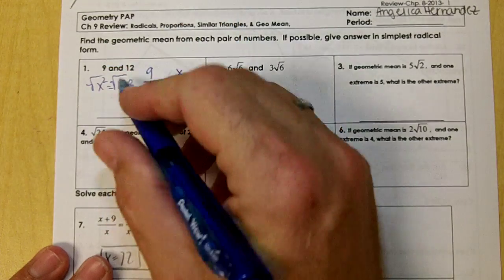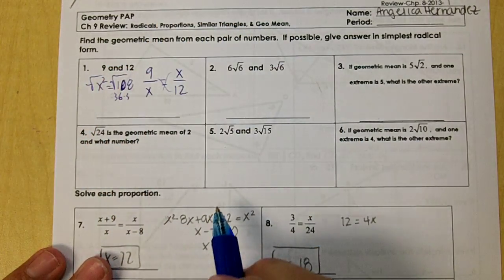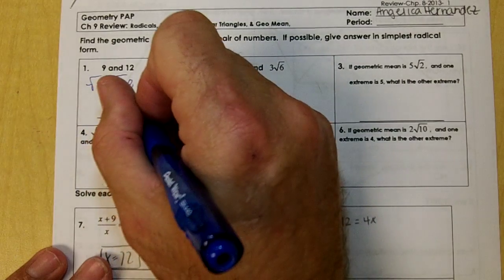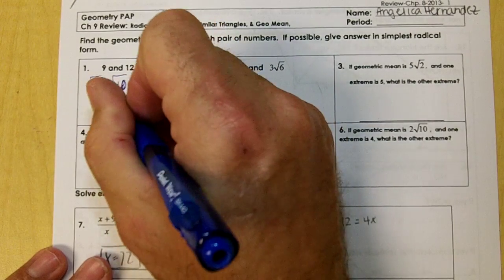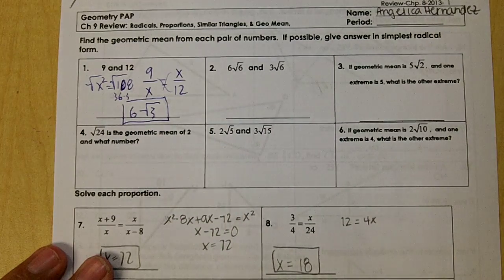Okay, so the square root of 108 could be simplified by making it 36 times 3. And the square root of 36 is 6, and the 3 would stay in the square root symbol. So 6 square root of 3.